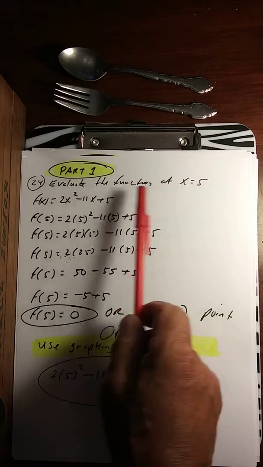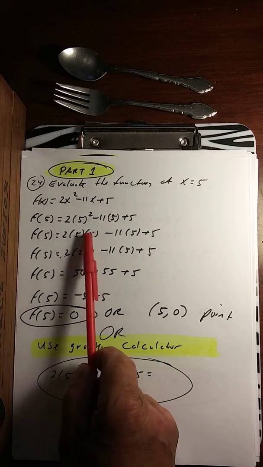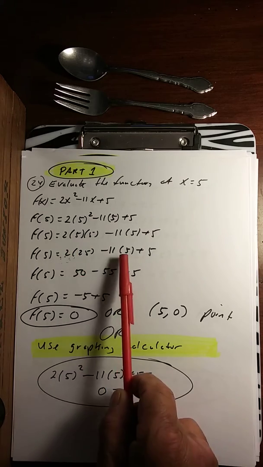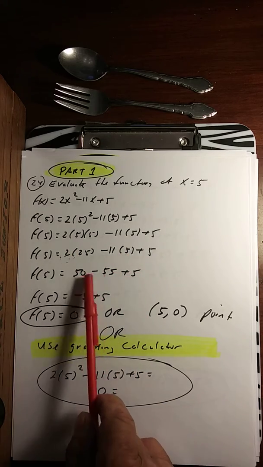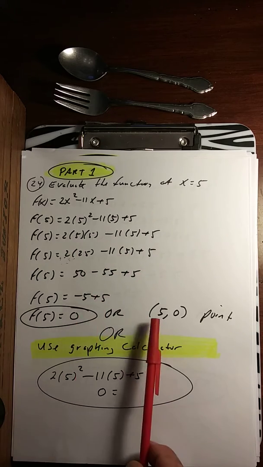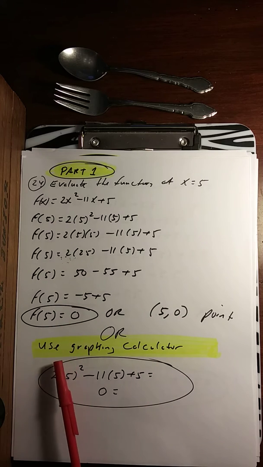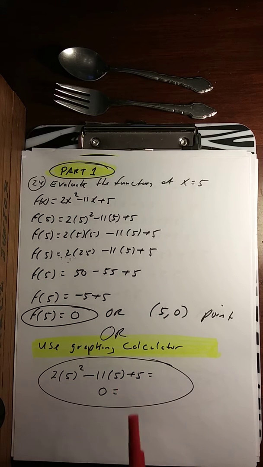Evaluate your function, x equals 5. So put a 5 there, 5 there. 5 times 5, 25 times that is 50. Minus 55 in that. That's negative 5 plus 5 is 0. So 5, 0 in that. Or use the graphing calculator. Put the numbers in. Hit enter. You're done.